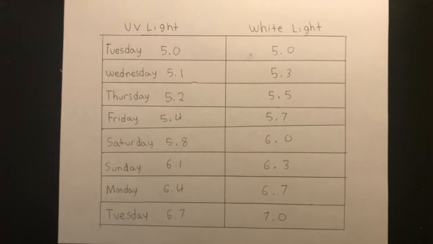Alright, our experiment consisted of a 1-week period where we started off with 5-inch starter plants for both UV and white light. We added 1/3 cup of water daily. We had 5 hours of sunlight a day. We did this for a continuous 7 days from Tuesday to Tuesday. The end result for the white light was 7 inches, and the end result for the UV light was 6.7 inches.